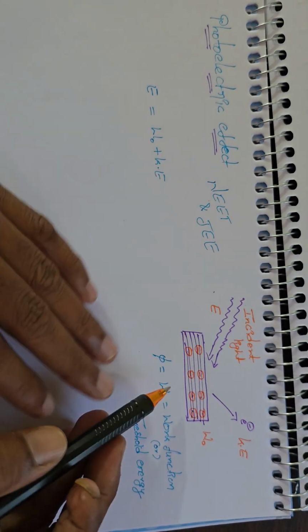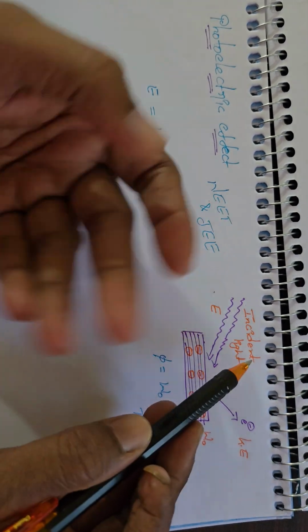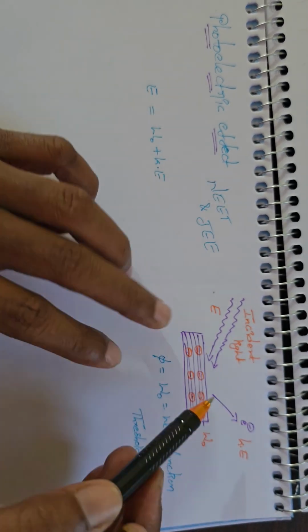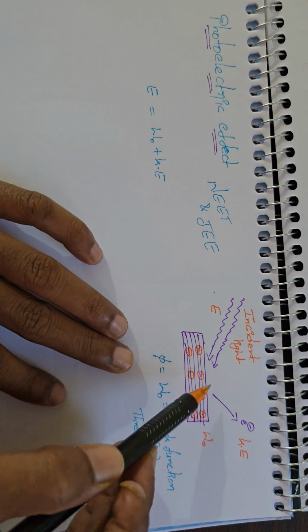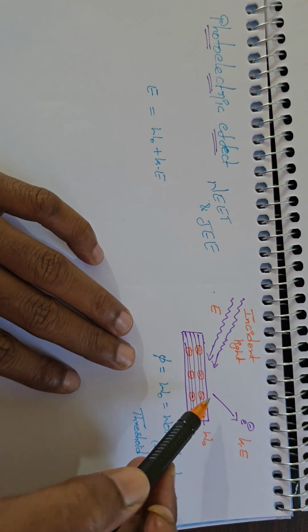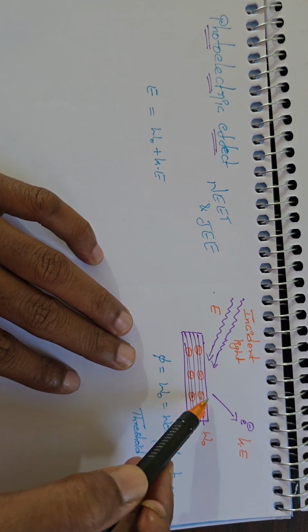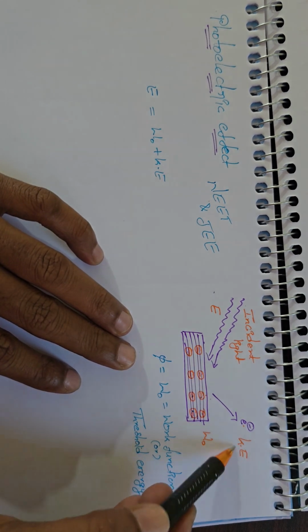What is happening? Incident light, white light for suppose, having some frequency and some energy, passes towards the metal atom. From the surface of the metal, ejection of electrons takes place with some kinetic energy KE.